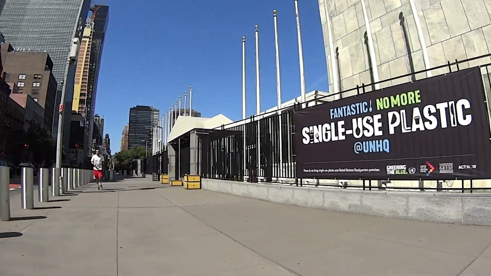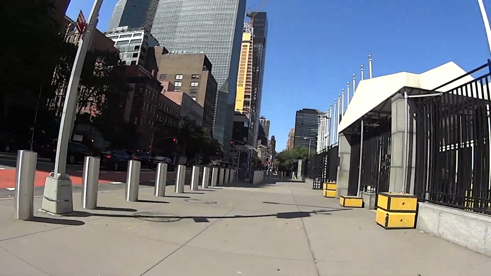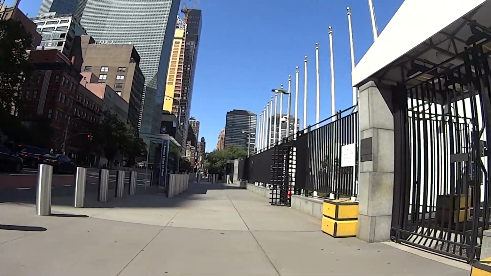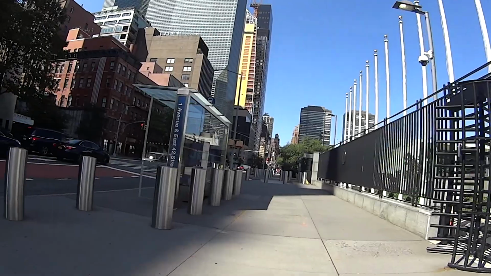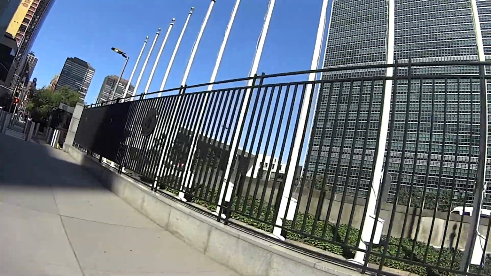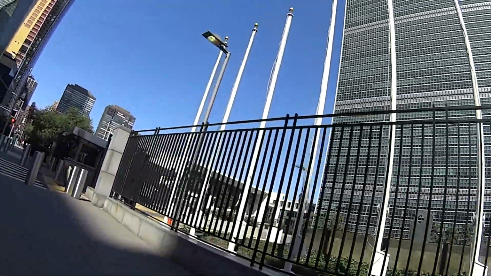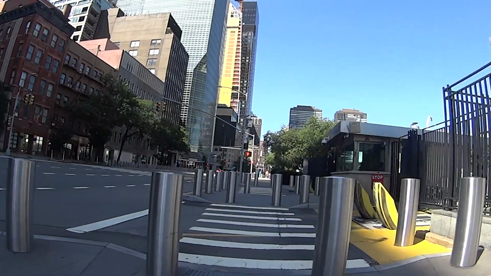It's kind of interesting that the United Nations is taking a stance, no single-use plastic. New York City is just so quintessential for disposable products, in my opinion, way worse than outside of the city. You see any restaurant you go to, they never make anything to stay. It's almost always to go in disposable containers.